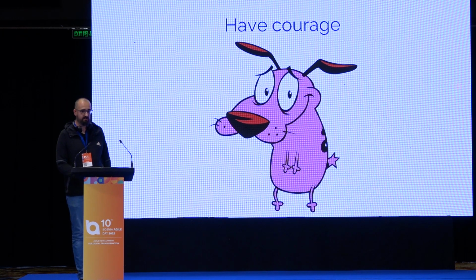So the next one is to have courage. A lot of times, doing Agile requires a lot of changes in the mindset and also in the organizations who are implementing it. So having courage is essential in these principles, because it often requires us to do big things that might force us to step out of our comfort zone.